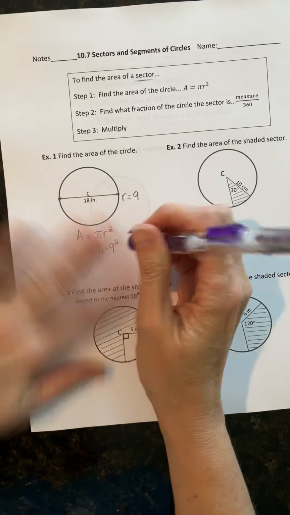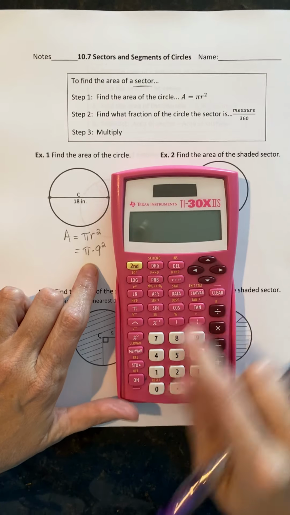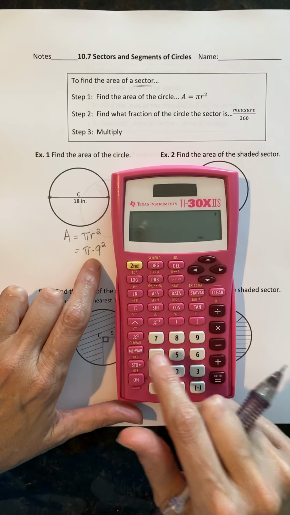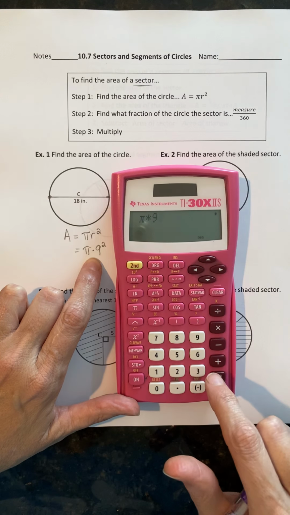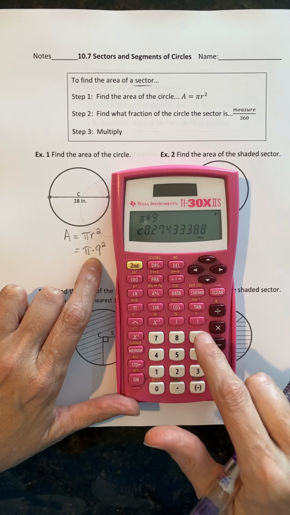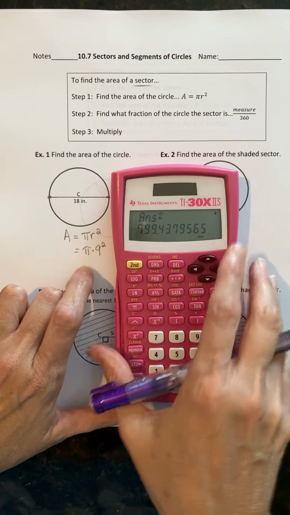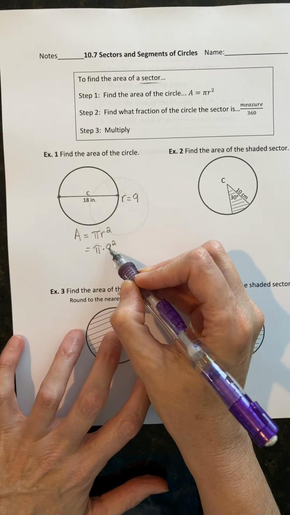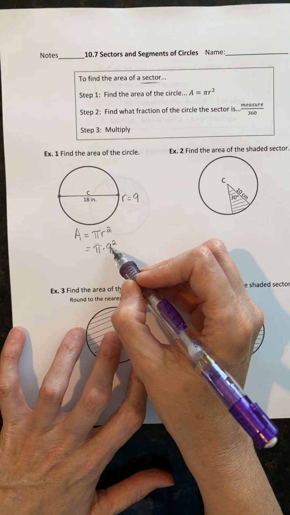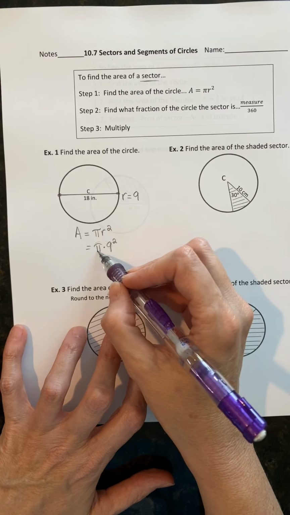One of the biggest mistakes with circle problems is people will punch this into the calculator like this. They'll do pi times 9, and then they'll square that. And that is not the right answer, because you're not squaring that whole product. You're only squaring the 9. So remember, order of operations, you have to do powers, exponents, before you multiply.